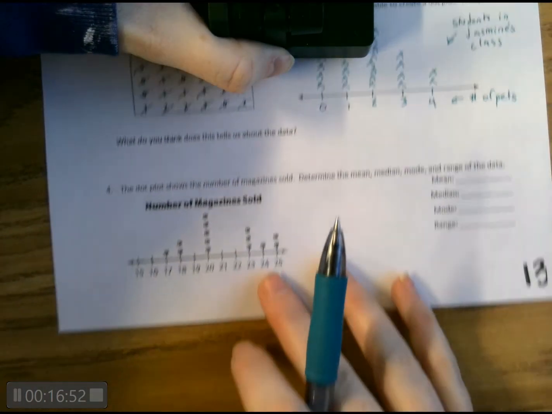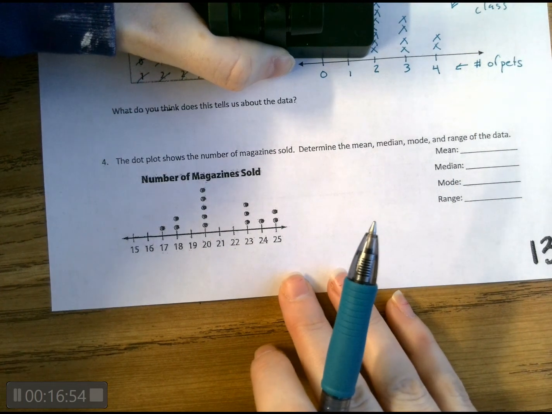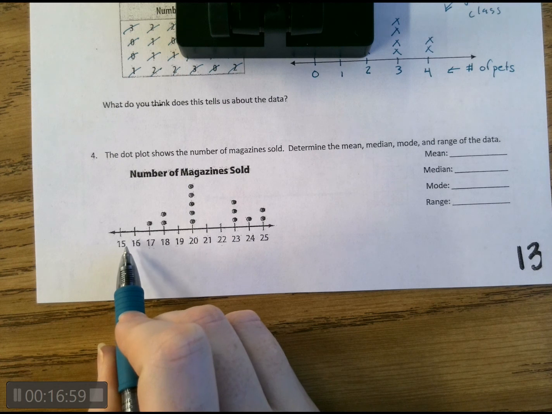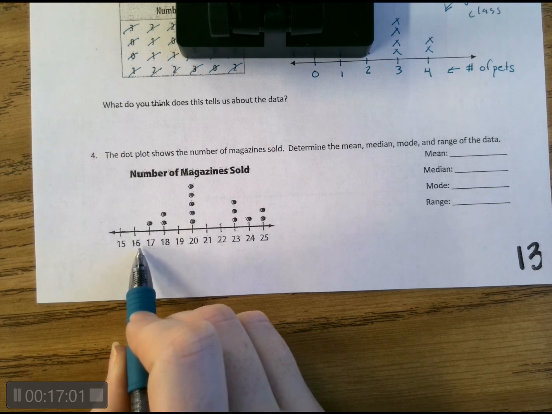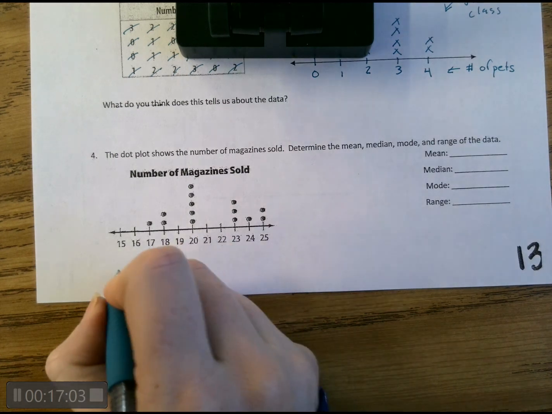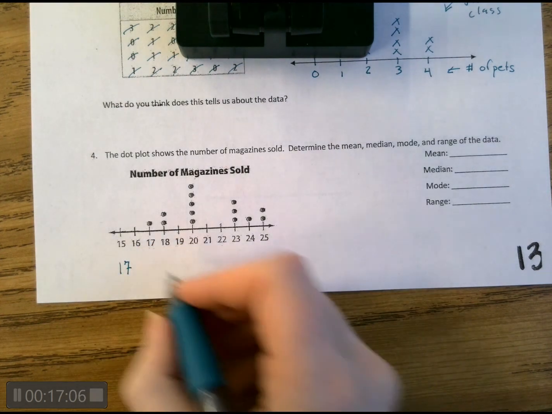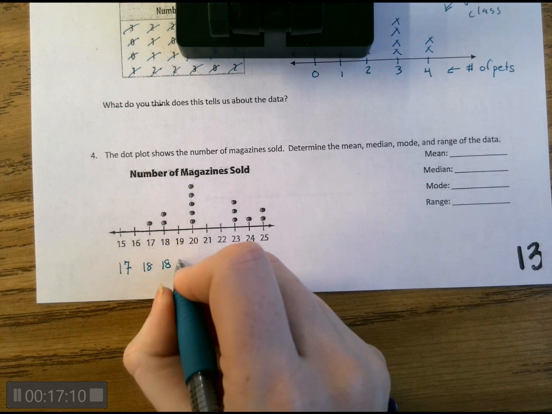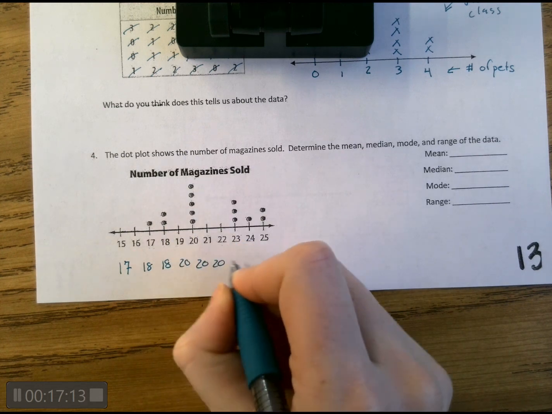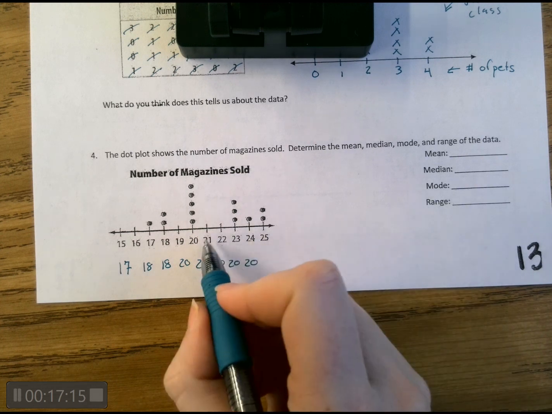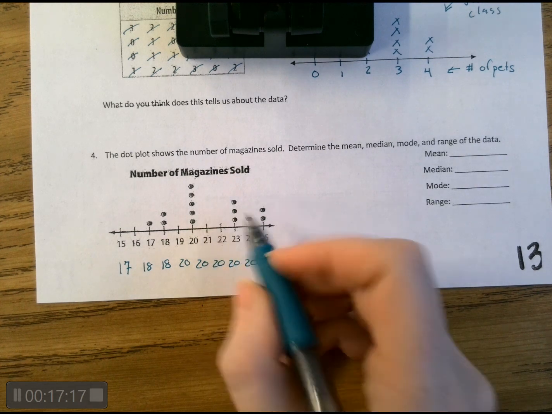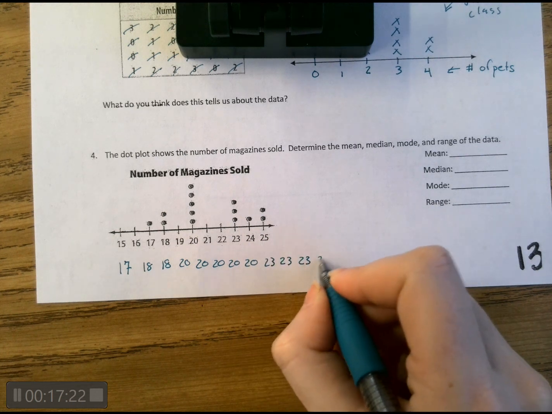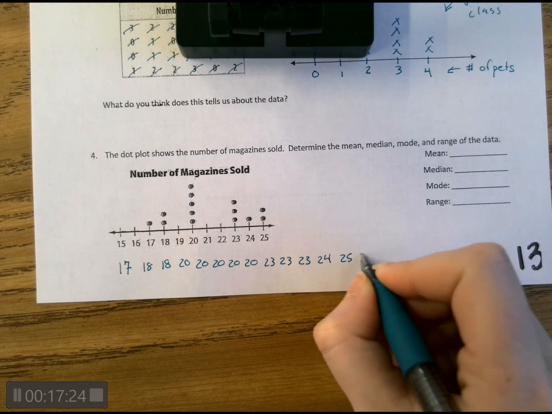Okay. And then for our last one, a dot plot shows magazines sold. So there is not a dot at 15. There's not one at 16. Our lowest dot is 17. So that's our minimum. And then we have 2 at 18, 5 20s, and then no dots here, no dots here, 3 23s, 1 24, and 2 25s.